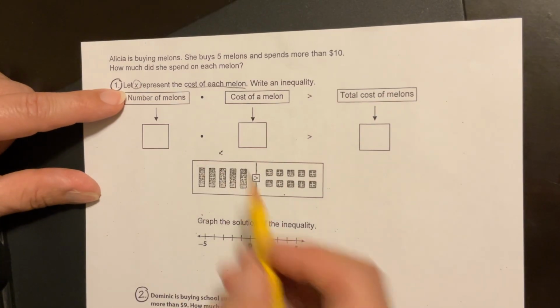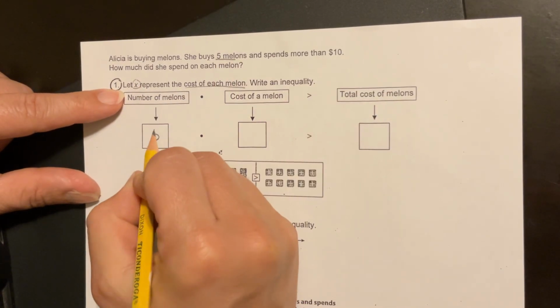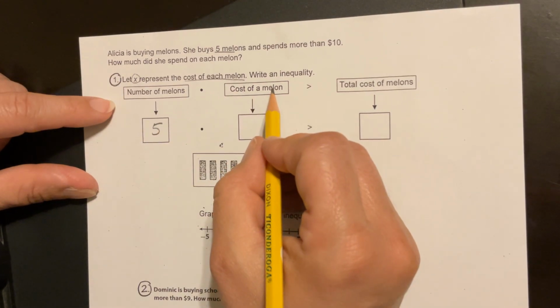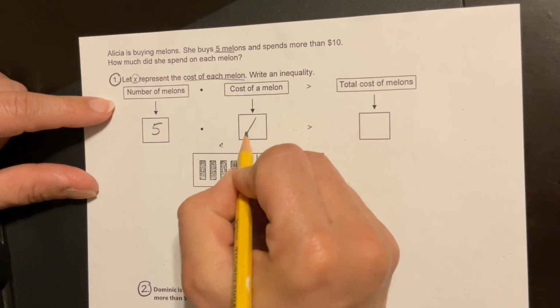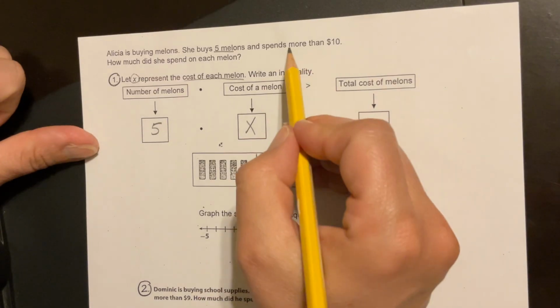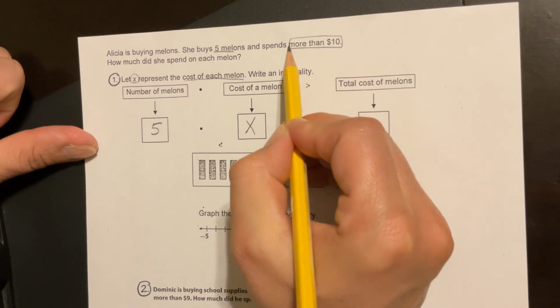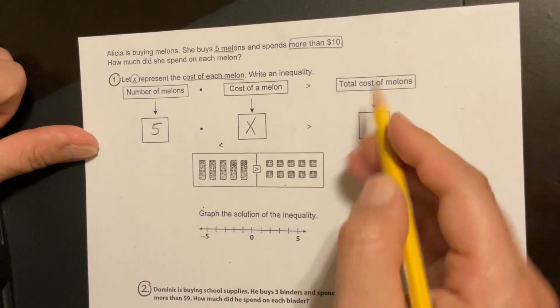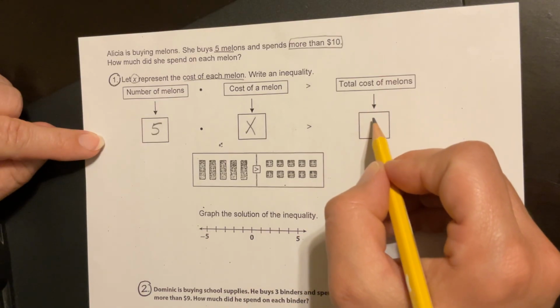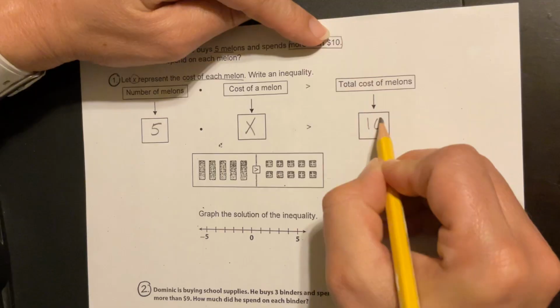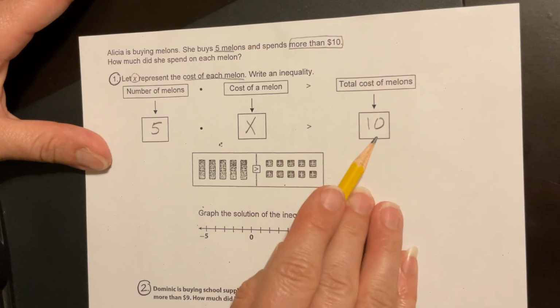I do know how many melons I started with. She buys 5. The cost of each melon, I don't know which one, so that's my variable. And if it is strictly more than 10, I need a greater than symbol. And the cost is 10. Not equal to, just more than.